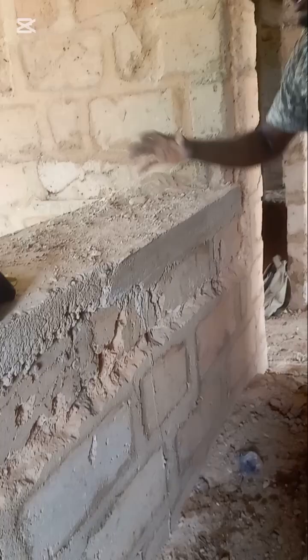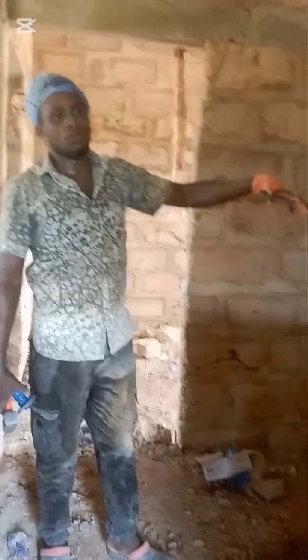The sockets are going to be controlling everything that the receptionist will be using here. That socket is going to be for the fridge. Here is going to be the socket for the fridge. You can see we are still working on it now.